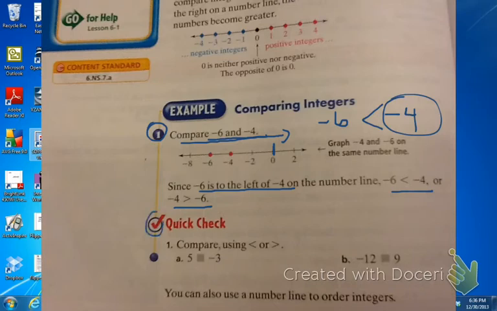Do this quick check. Pause me and try A and B, and then let's see what you come up with. Push play when you're ready. Alright, so on A, we have a +5, and we have a -3. So if we're comparing a positive and a negative, the positive is always going to be further to the right on the number line, and it's going to be a greater number. So 5 is going to be greater than -3. If you have $5, you have more than if you are in the hole $3.